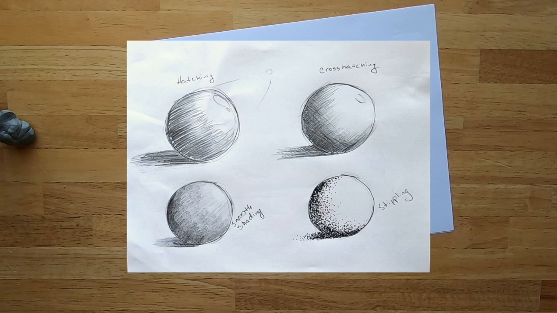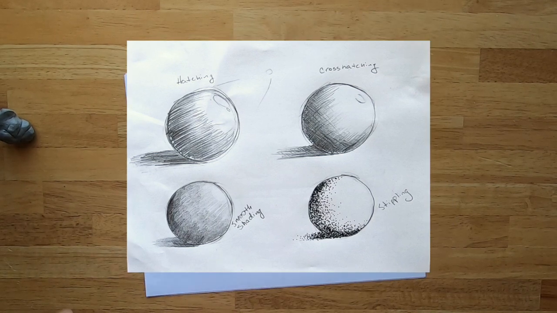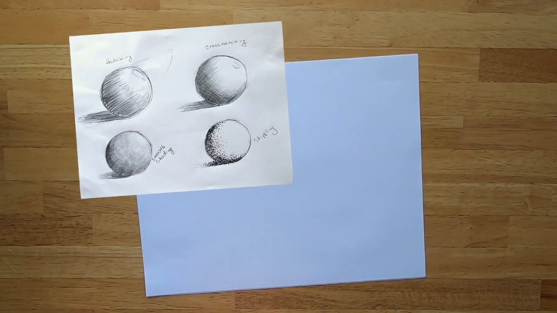Welcome to Everybody Arts. Today we're going to be talking about shadows and shading. We're going to be doing 4 different kinds of shading. We're going to be doing hatching, cross-hatching, smooth shading, and stippling. And I'll show you how to do all 4 of those.